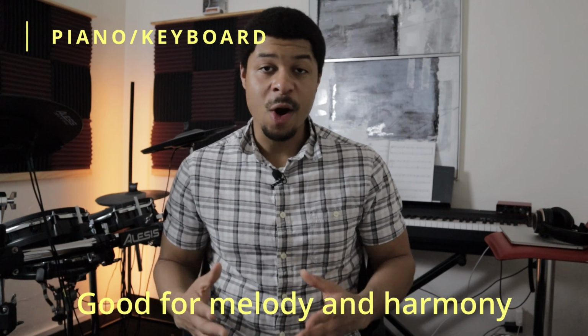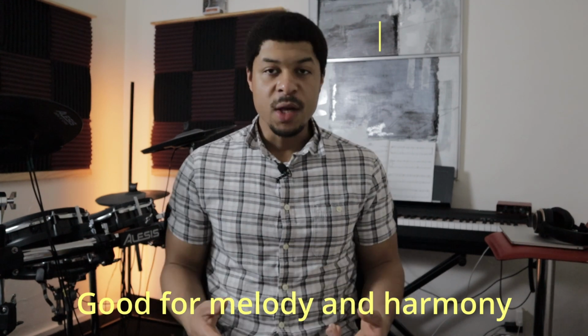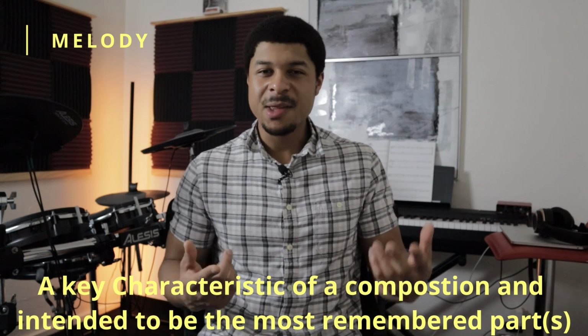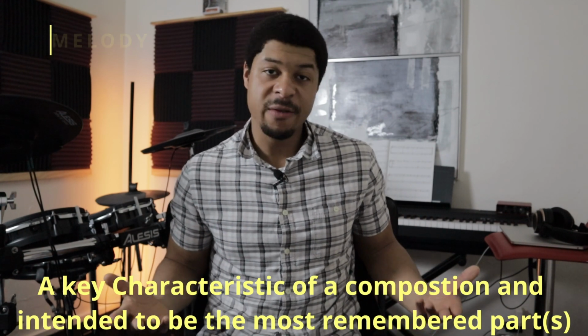And those 2 things are melody and harmony. So what exactly is melody and why is that important in a composition? A melody is going to be one of the main things that defines a song and gives it its identity. It's the part you're kind of left remembering the most after you listen to something.